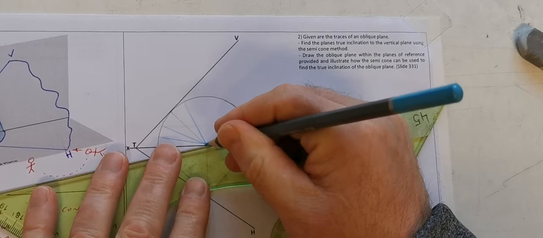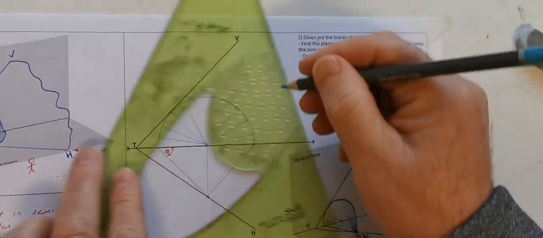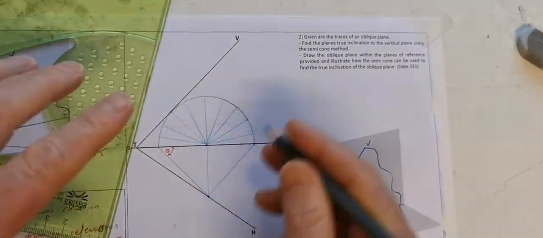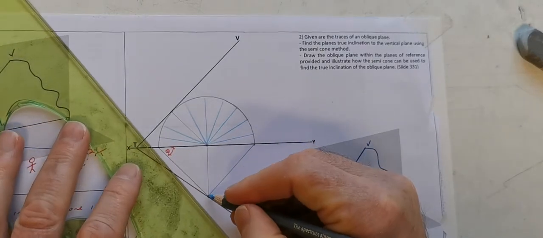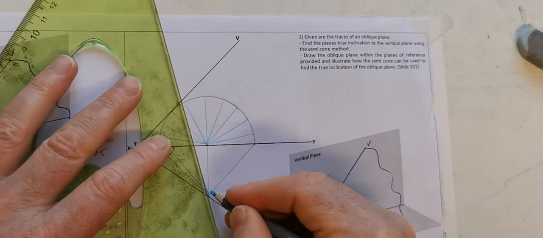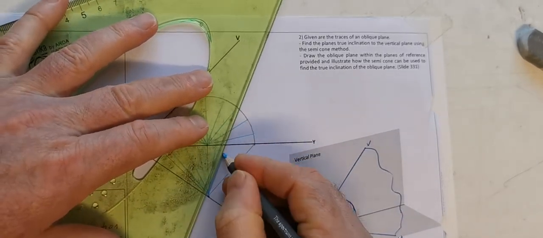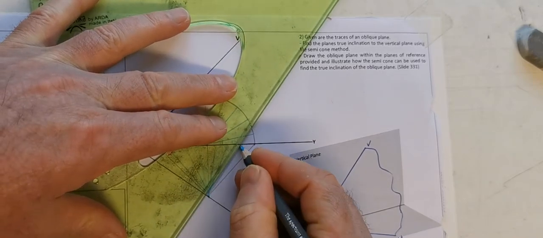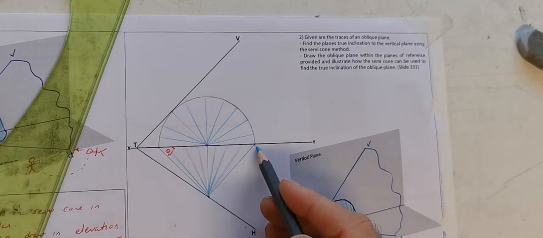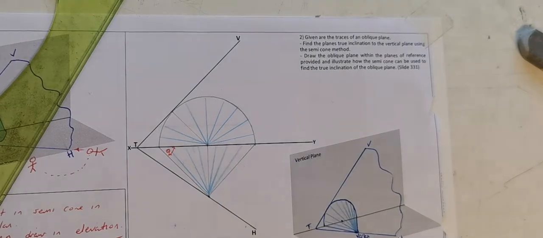Now this might help you to picture it. So we're looking up along the point of the cone, and in plan they're like this. So in plan, in the top view, that semicircle is contained in the vertical plane. So yeah, that's the problem with that.